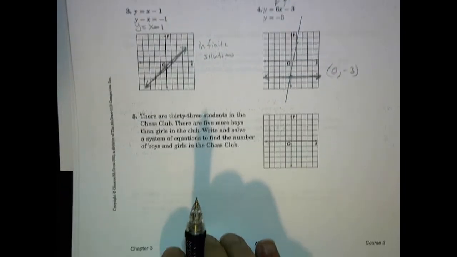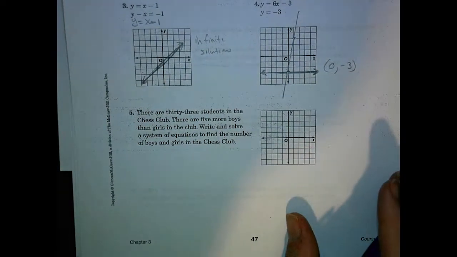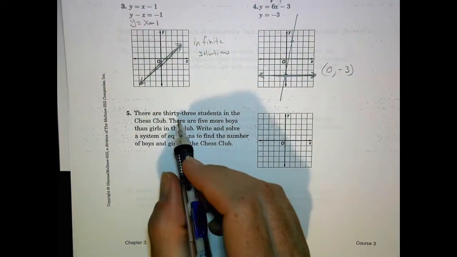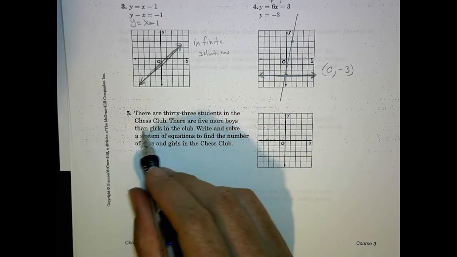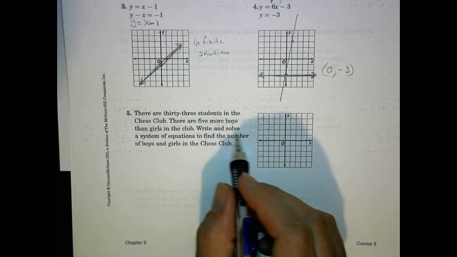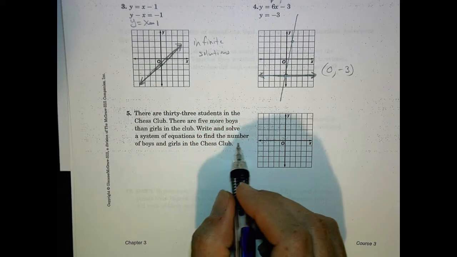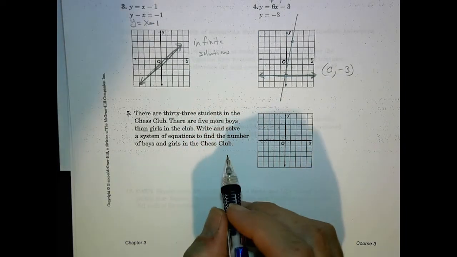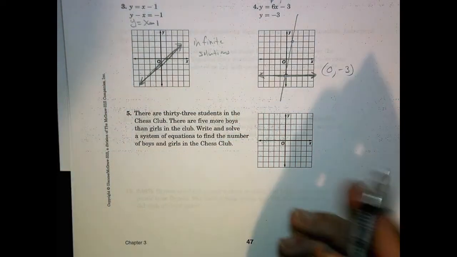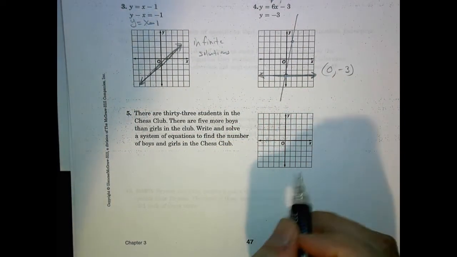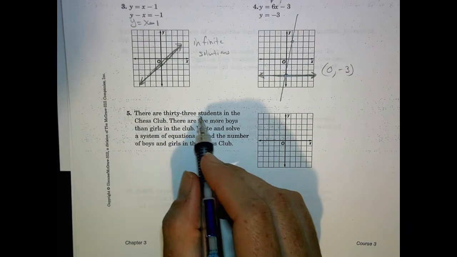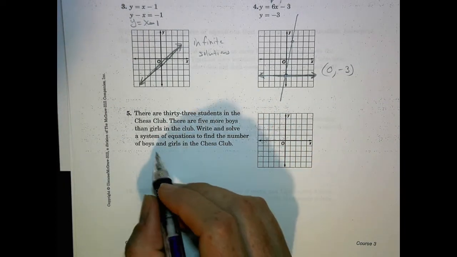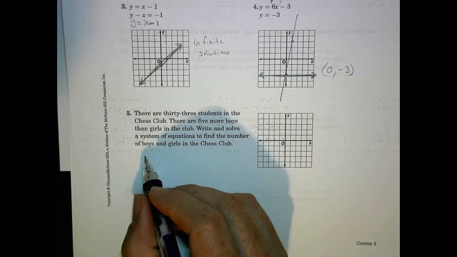Okay. If we look at number 5, I'm getting nervous here. There are 33 students in the chess club. There are 5 more boys than girls in the club. Write and solve a system of equations to find the number of boys and girls in the chess club. Alright, so this is one where we have to do a little bit of work here to figure out how this works out. 33 kids in the chess club in total. There's 5 more boys than girls.